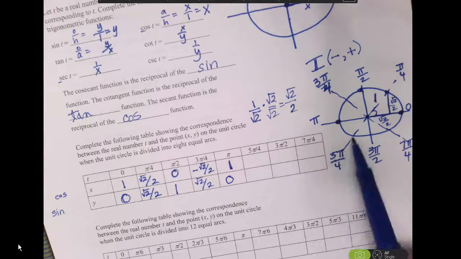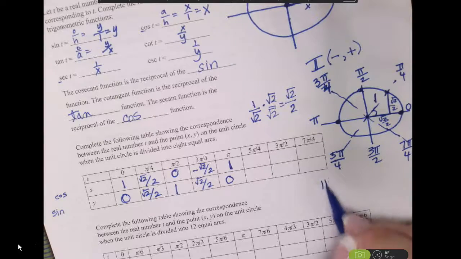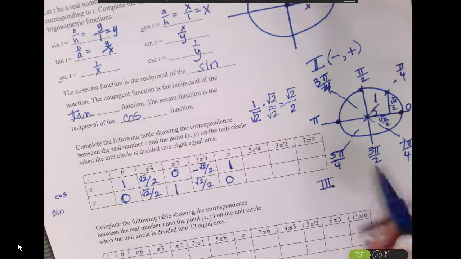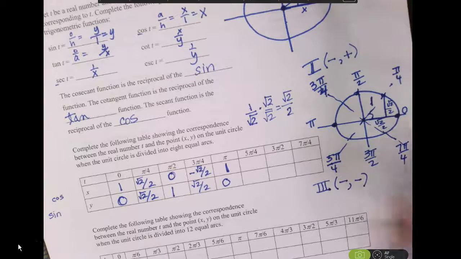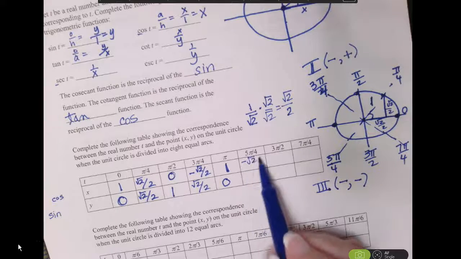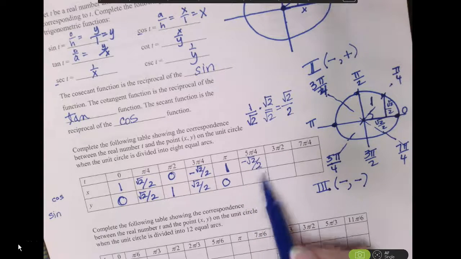And at 5 pi over 4, now we're down in quadrant 3. And what do we know about the signs of the points in quadrant 3? All my x's are negative and my y's are negative. So therefore I'm going to have negative radical 2 over 2, negative radical 2 over 2.